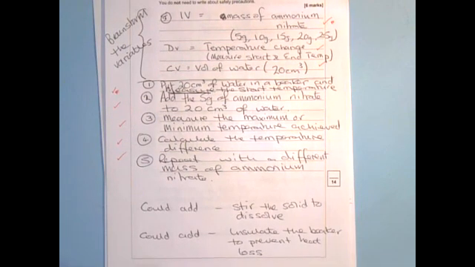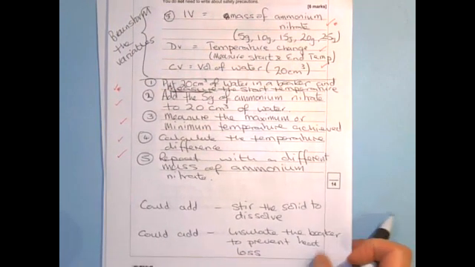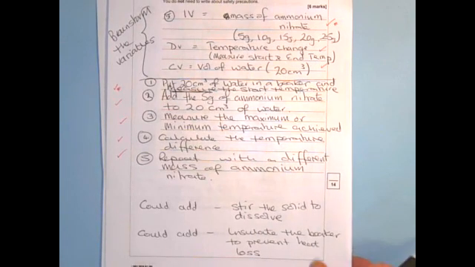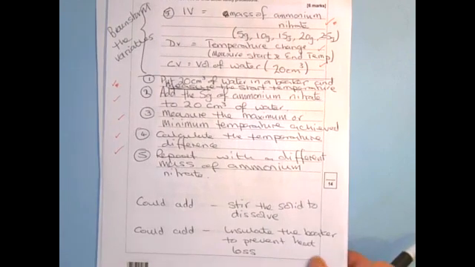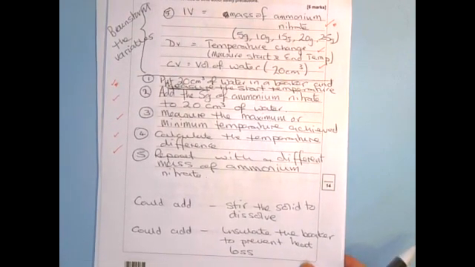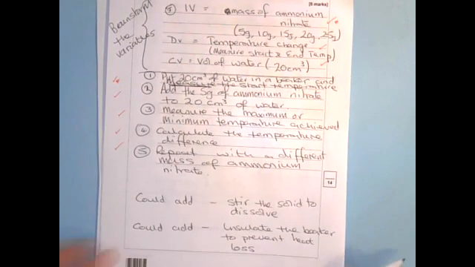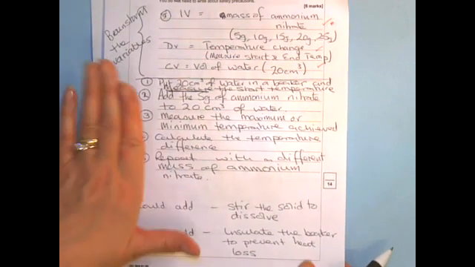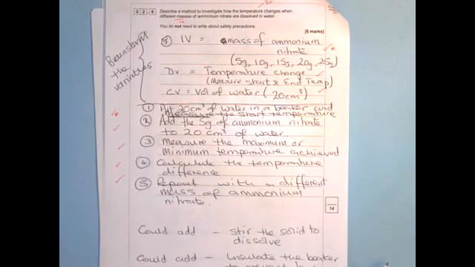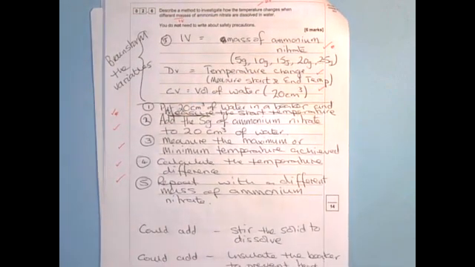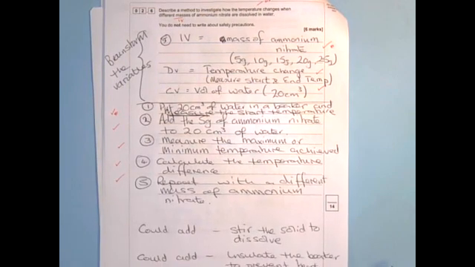That would give me good results if I was looking for heat loss, but the results would be valid whether I did that or not. So anyway, what I've got there is full 6 marks. We want to be getting 6 marks on these questions, so sometimes just brainstorming it and putting bullet points is perfect.